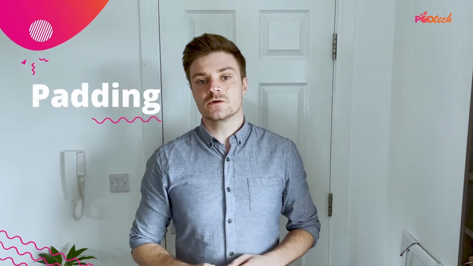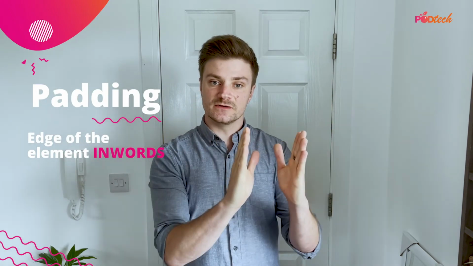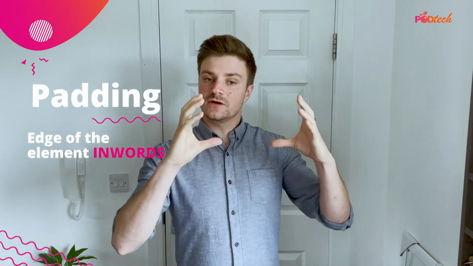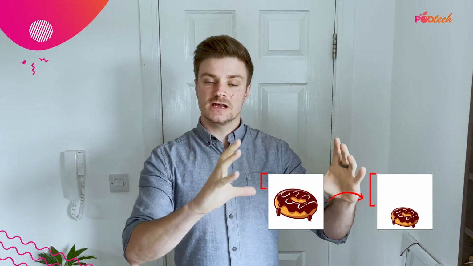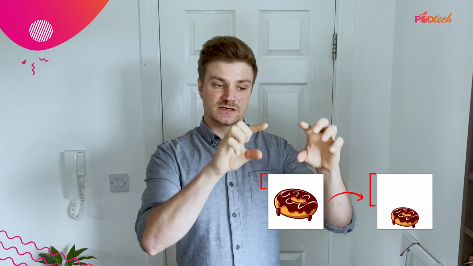Now the padding works in a similar way, but it works from the edge of that widget or edge of that column inwards. So for example, if you had an image and you increase the padding, the image would actually appear to shrink because you're increasing the padding from the edge of the image inwards. We'll show you a little bit more how that looks later on in this explanation.